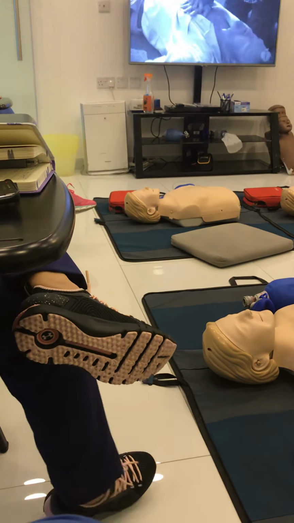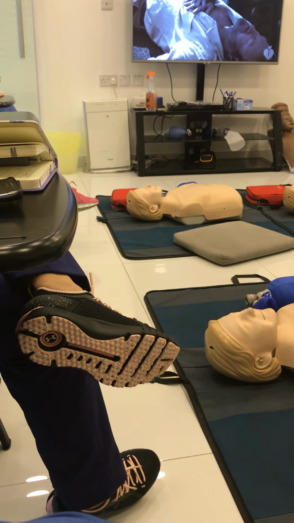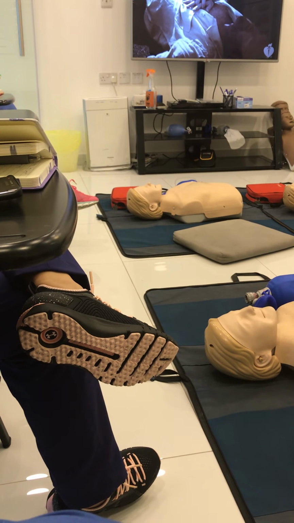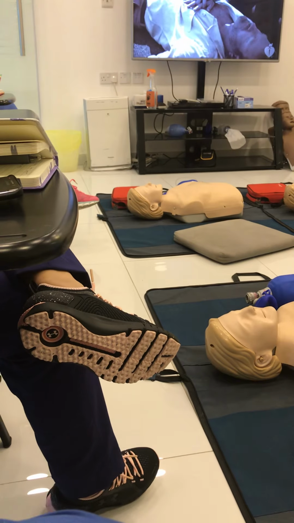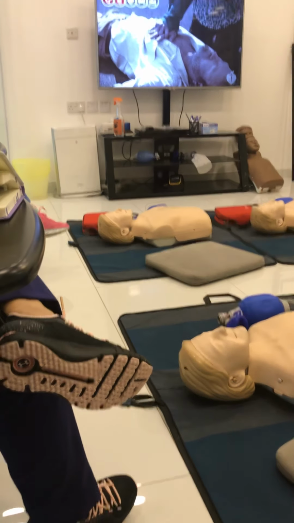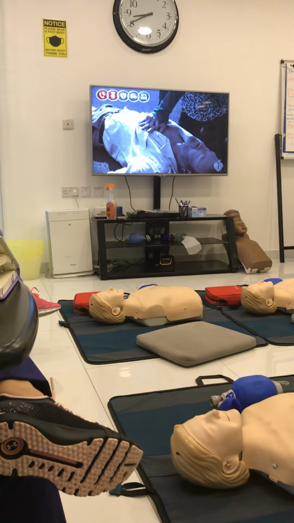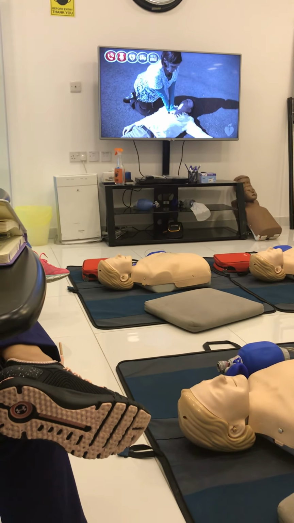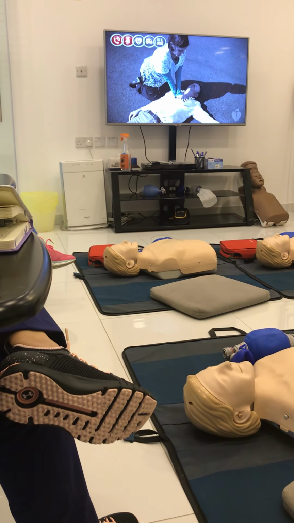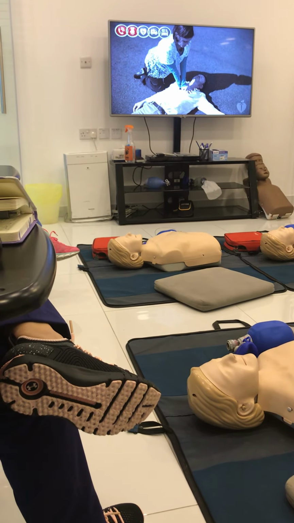You can see that she places the heel of one hand on the center of the chest, just over the lower half of the sternum or breastbone. Then she places the heel of her other hand on top of the first. And she keeps her shoulders right over her hands for leverage, with her elbows straight.